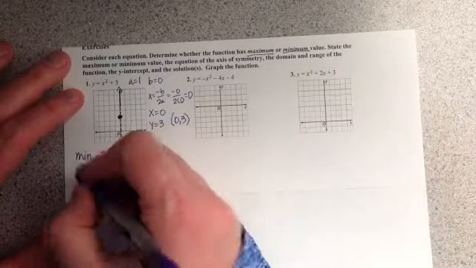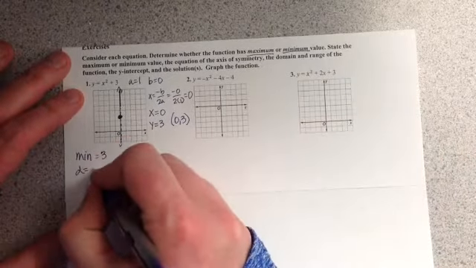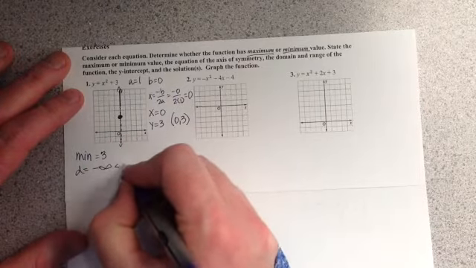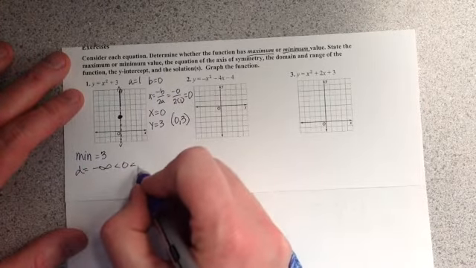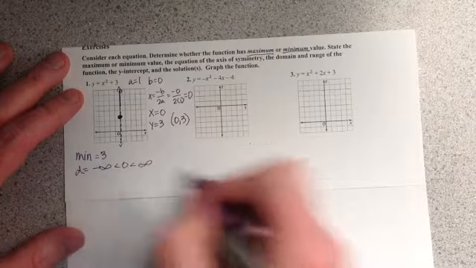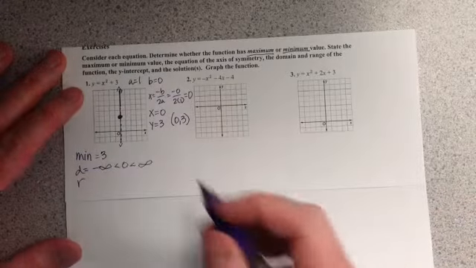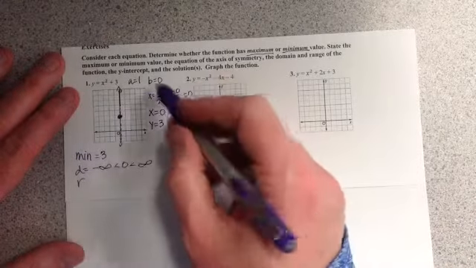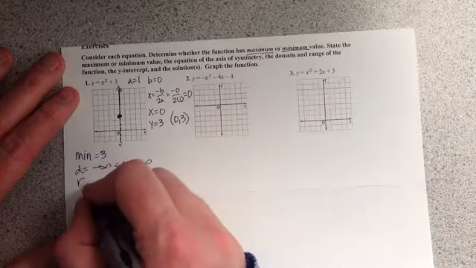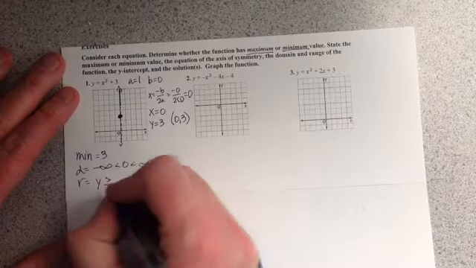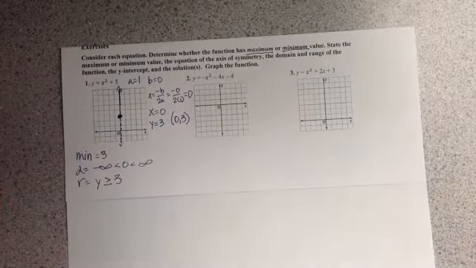Now, the domain and range. The domain is all real numbers: negative infinity is less than x, which is less than infinity. The range, we know it's going to open upward because a is positive. The range is y is greater than or equal to 3.